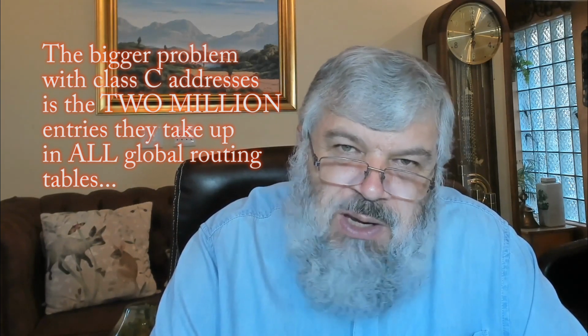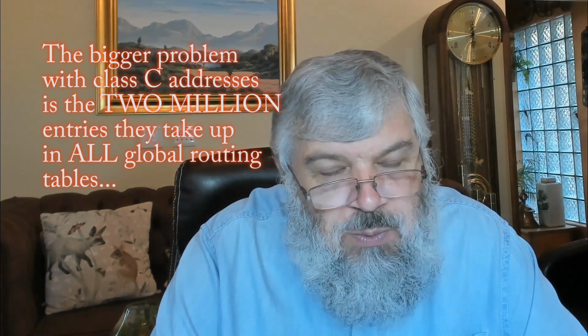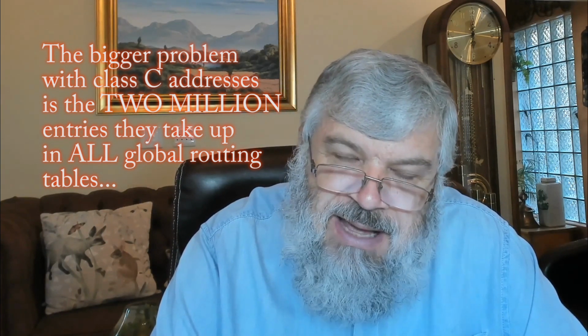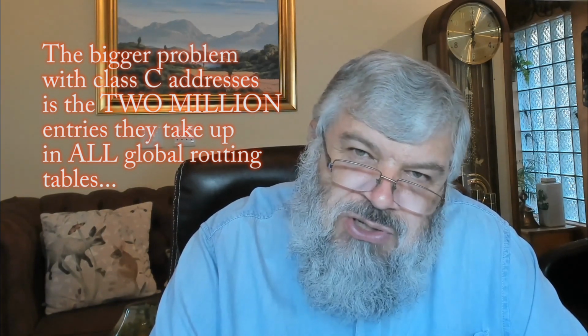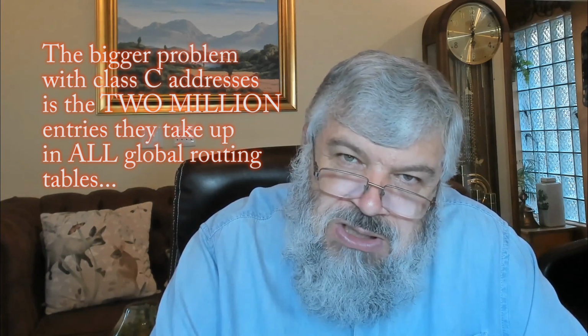In other words, where with a class C address you can only address 254 computers, we may want to make that a little bit bigger, and perhaps we can do that by combining two class C addresses, and that is known as supernetting. So let's look at an example of that.